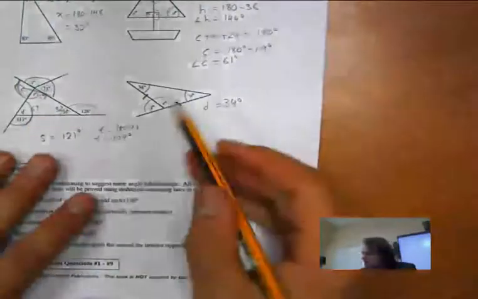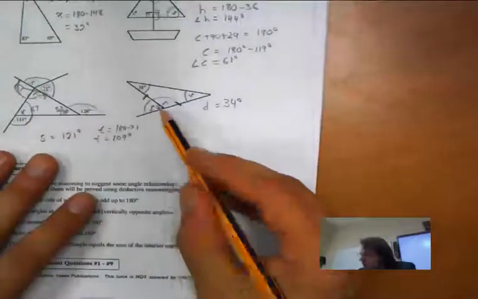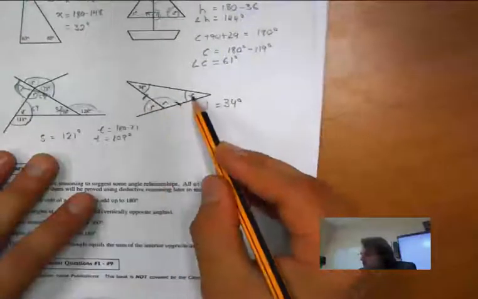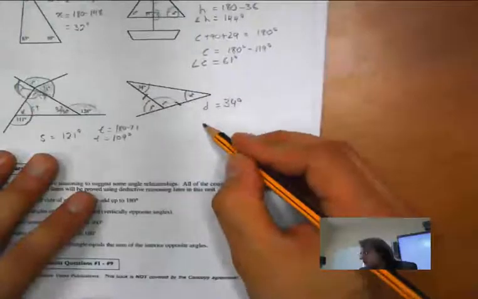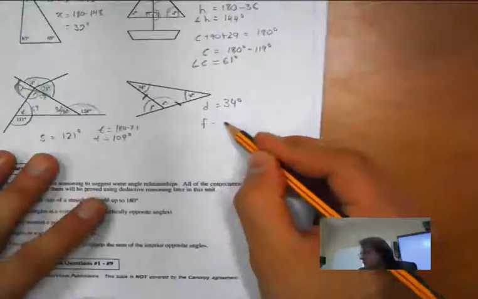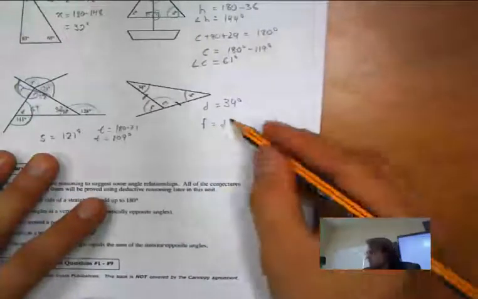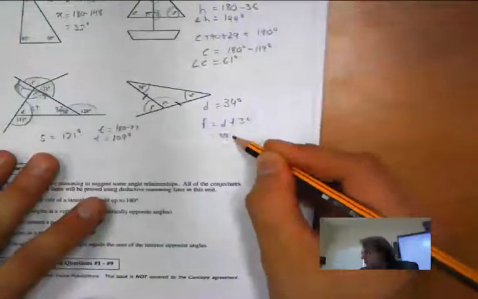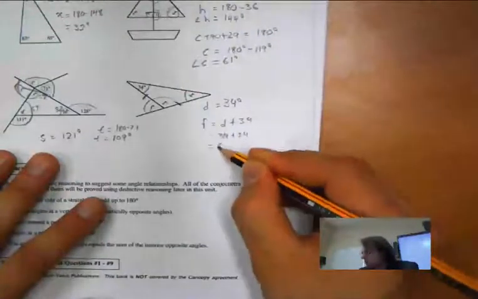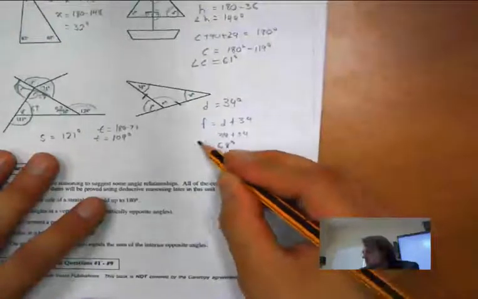Now, based on that, we can find angle F. Angle F is equal to 34 plus 34, these two angles added together. So angle F is equal to D plus 34, which is equal to 34 plus 34, which gives me 68 degrees.